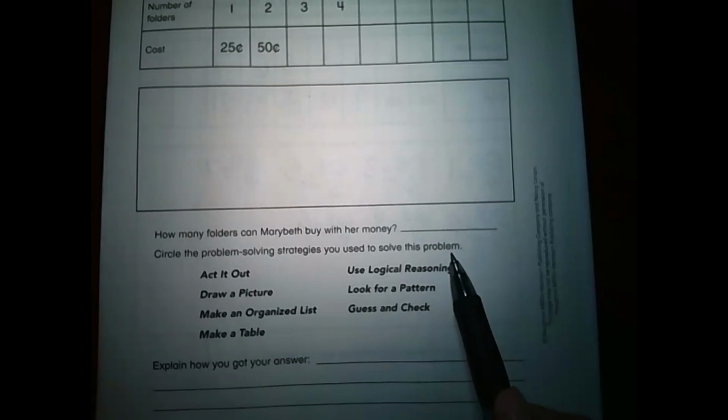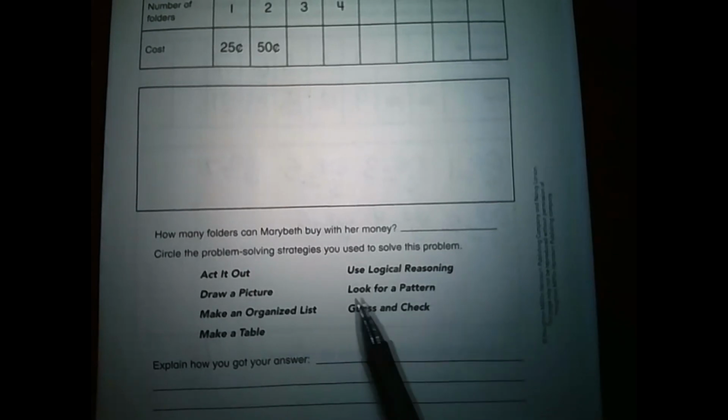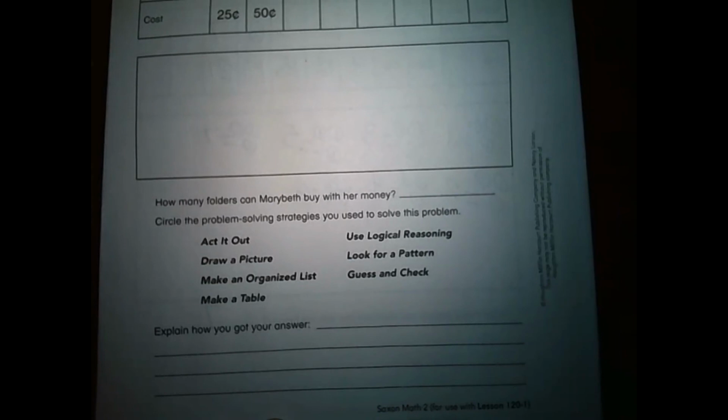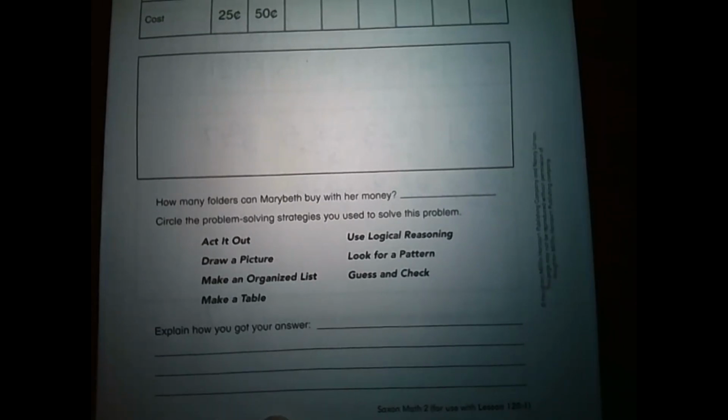Well, the one strategy I've been utilizing this morning is looking for a pattern. So you would circle this one. Okay? The last half of this worksheet is going to be explain how you got your answer. You do not need to worry about writing or typing in all of these spaces here, but I would like one sentence to explain how you got your answer.